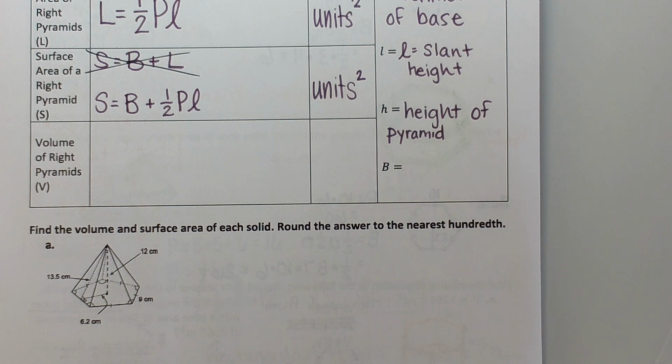How much of the prism did I have to cut away? Three times. There were three times I filled it up, and therefore, I was left with 1/3 of it.